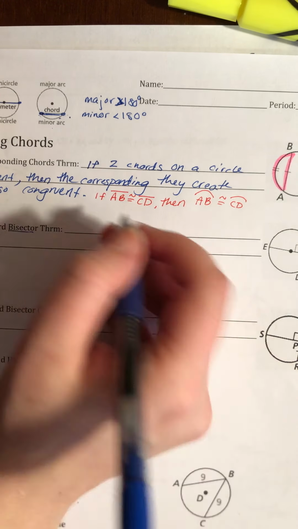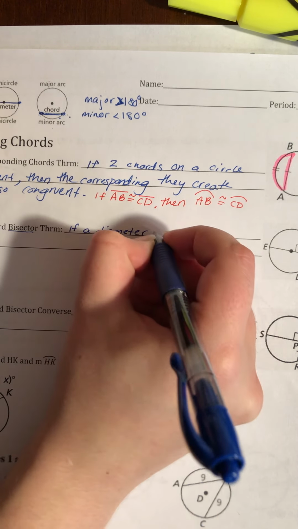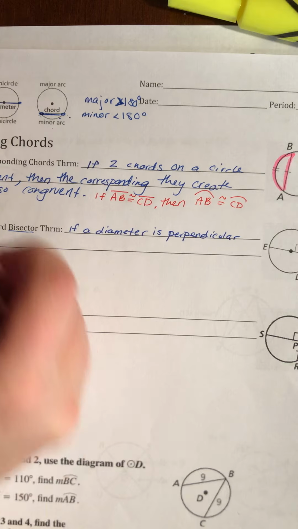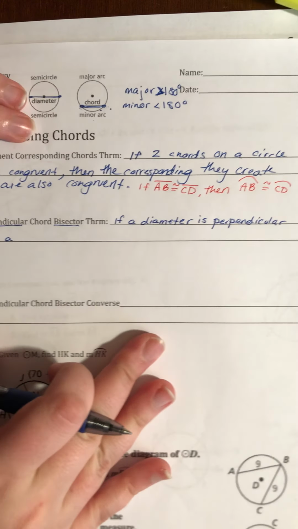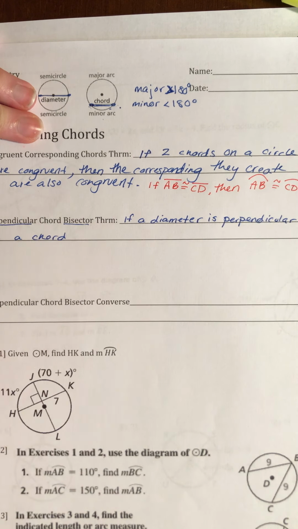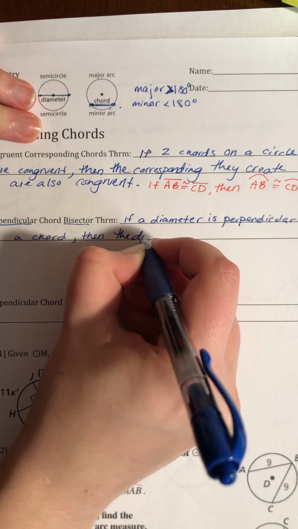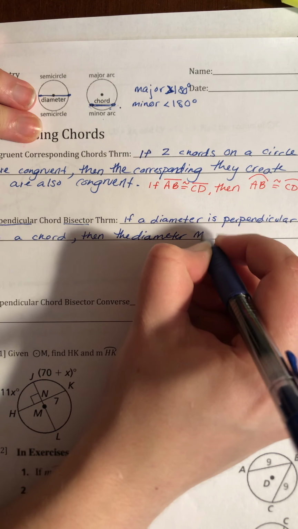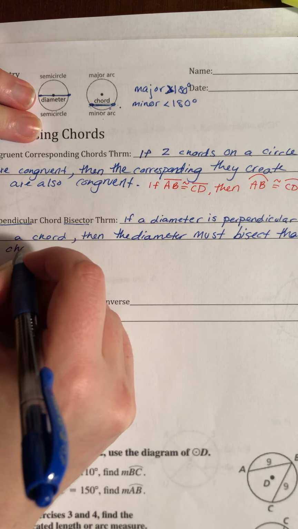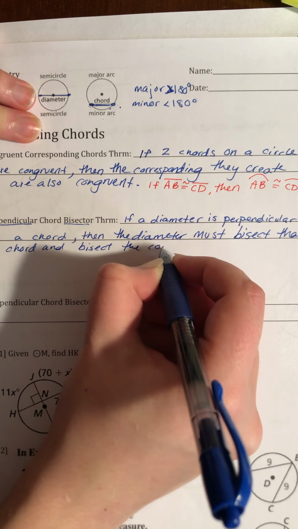So this theorem says that if a diameter is perpendicular to a chord, then the diameter must bisect that chord and bisect the corresponding arc.